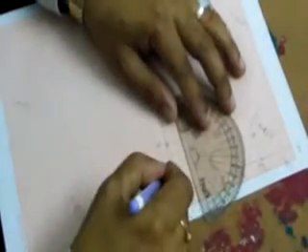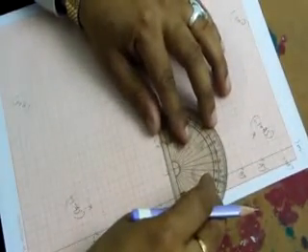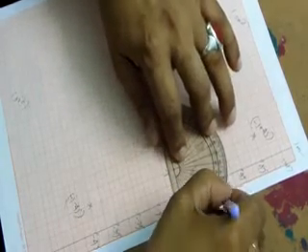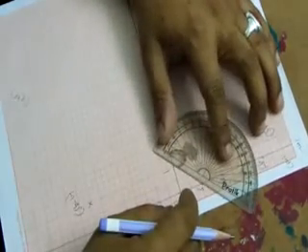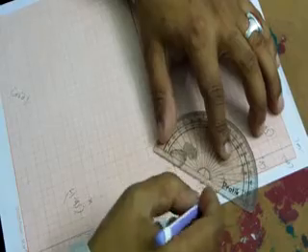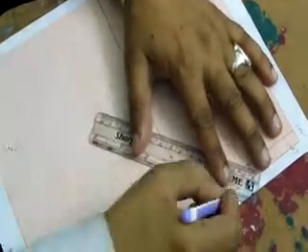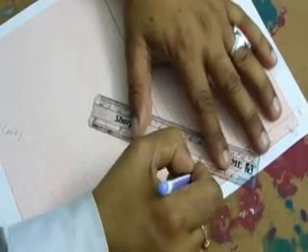So now this is your protractor. You can draw a 45 degree angle with the horizontal axis like this. This is your 45 degree. That means the direction of the asymptote will be like this. This is your first asymptote.